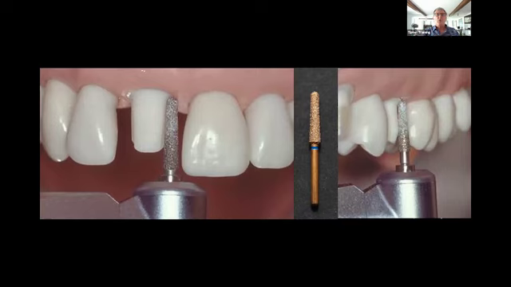Third way, the old way, probably still the very best way: gingival margin trimmers, hand instruments, hoes, chisels. Get a very, very smooth margin using hand instruments. But one way or the other, we have to create a smooth margin. So I'll go back to it.